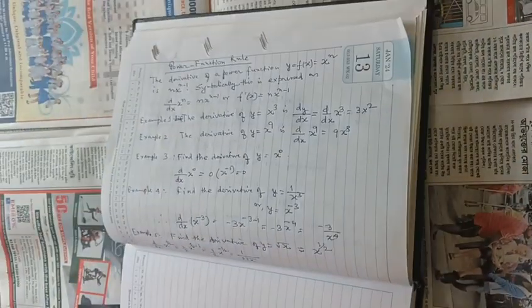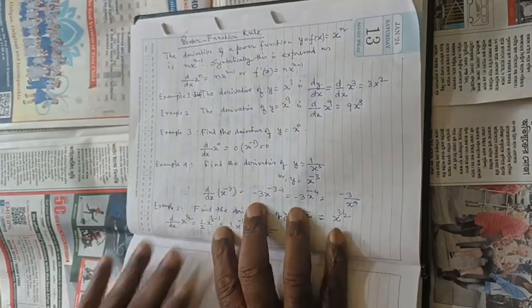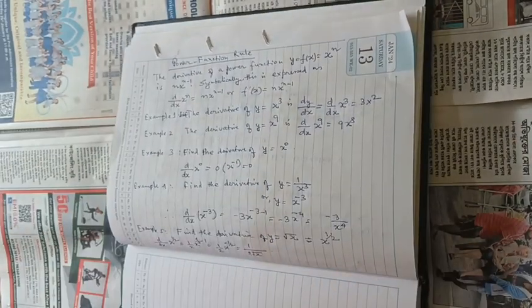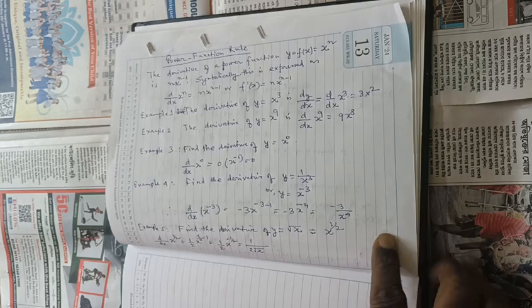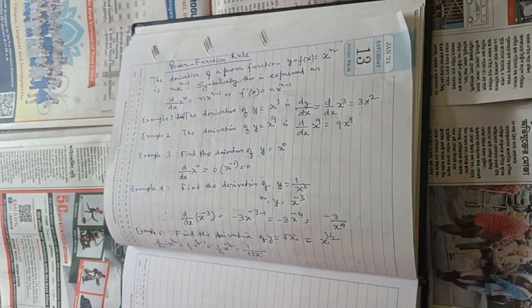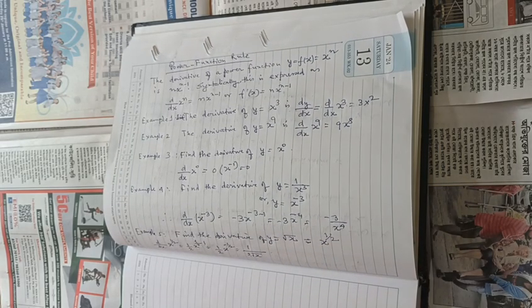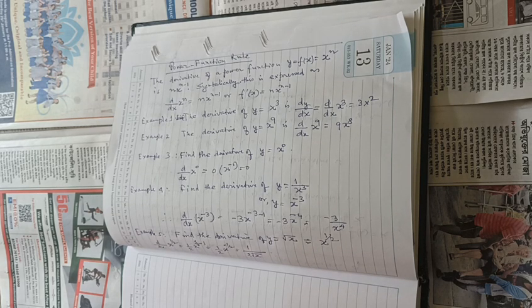Now next page. Power function rule. The derivative of a power function y is equal to f(x) is equal to x to the power n is n x to the power n minus 1. Symbolically, this is expressed as d/dx x to the power n is equal to n x to the power n minus 1, or f dot x is equal to n x to the power n minus 1.